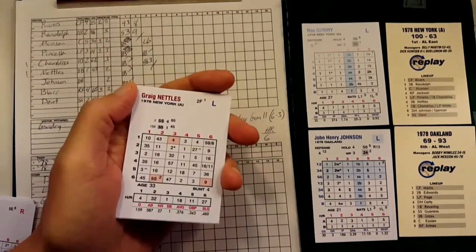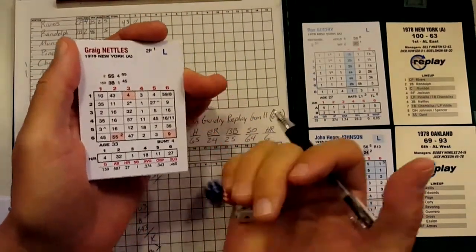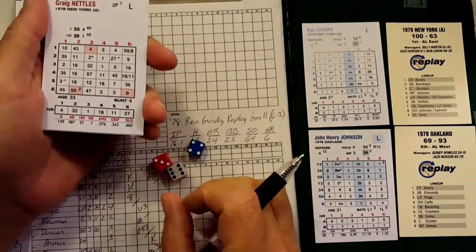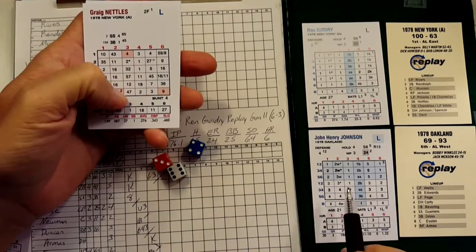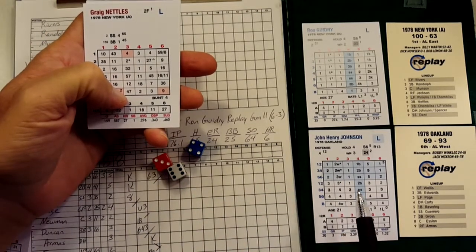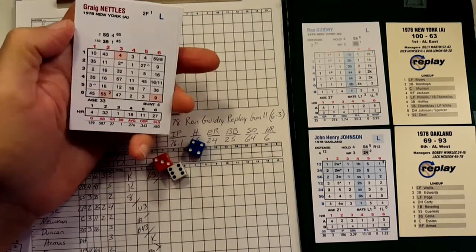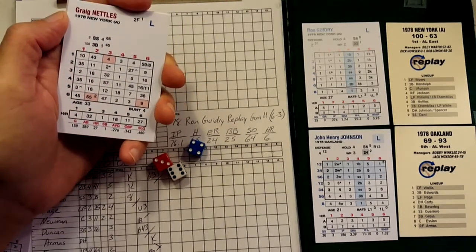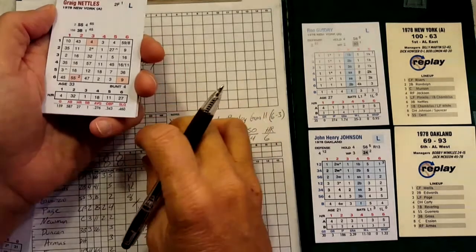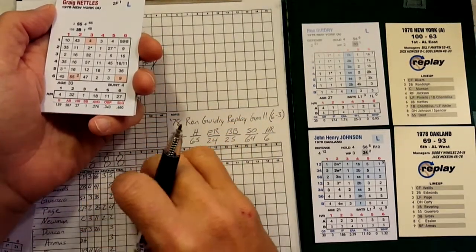Move to the top of the 4th. It's Greg Nettles leading off. It's 2-0 Yankees. 3-6 is a 47 and a 3-4. So 49, column 3. 49, and it is a lefty-lefty matchup. So it's a leaping catch by the second baseman.